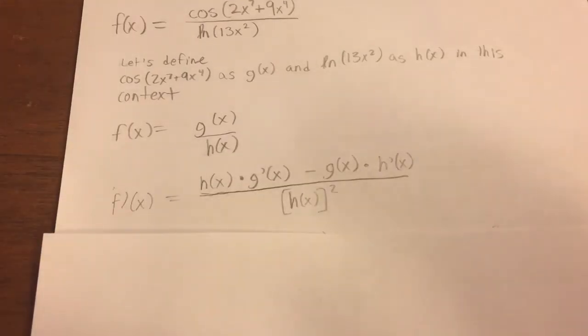Now is when the quotient rule comes into play. F prime of x equals h of x times g prime of x minus g of x times h prime of x, all over h of x quantity squared.